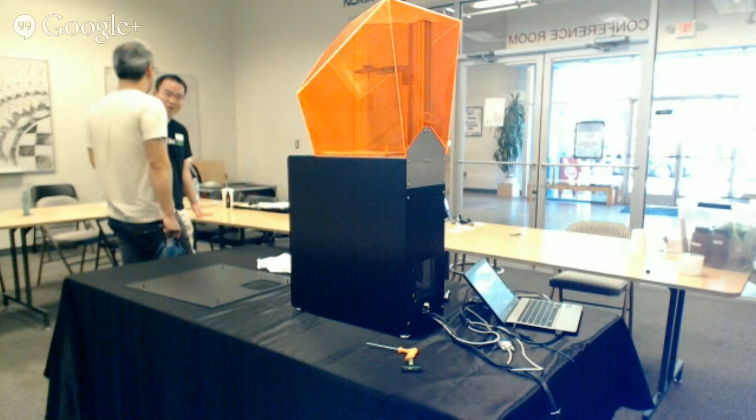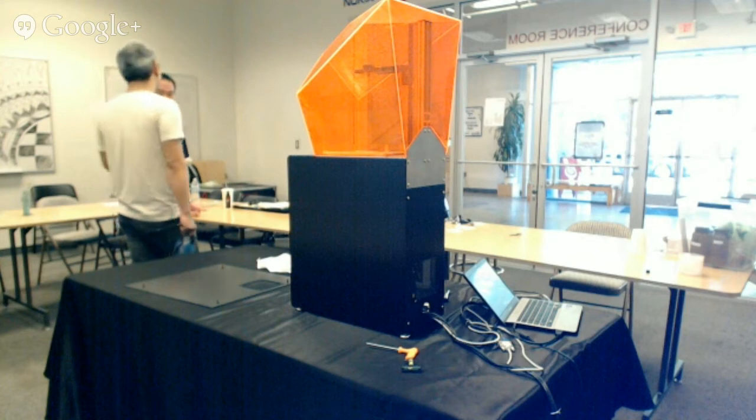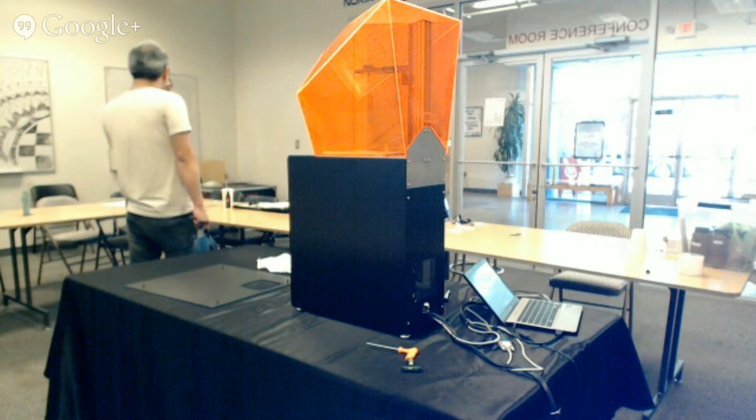I have an FDM printer, and so I was thinking of printing out ABS molds of molds and then casting them in epoxy with the strongest stuff. Because I was thinking you could use silicone to create a mold of that mold and then cast it in epoxy. I could.